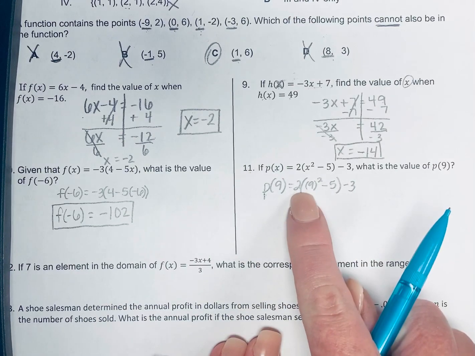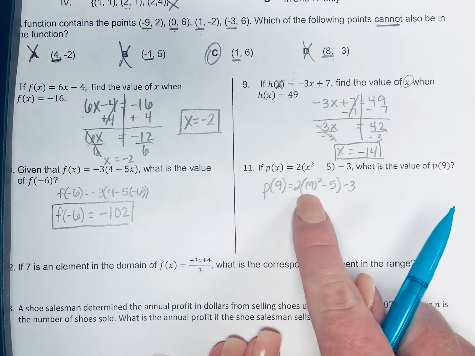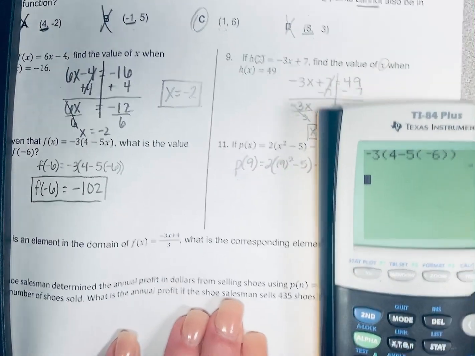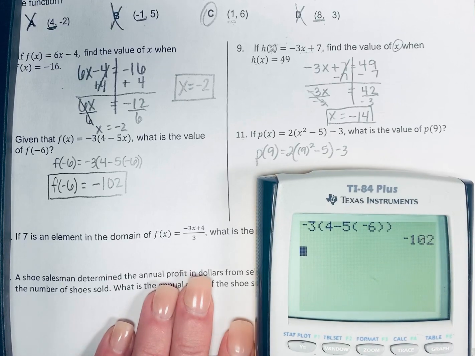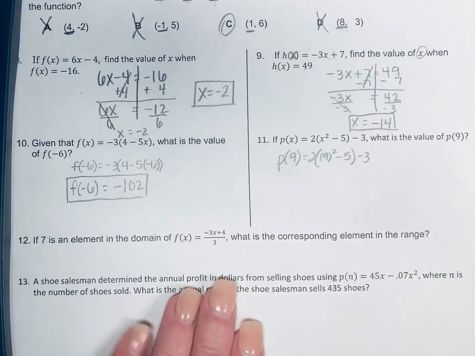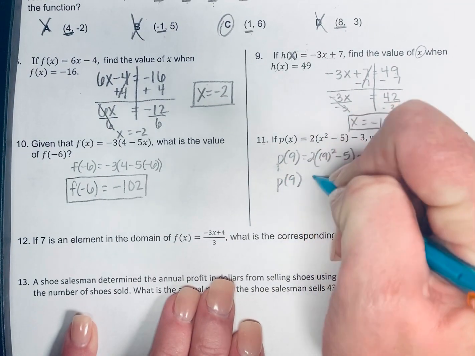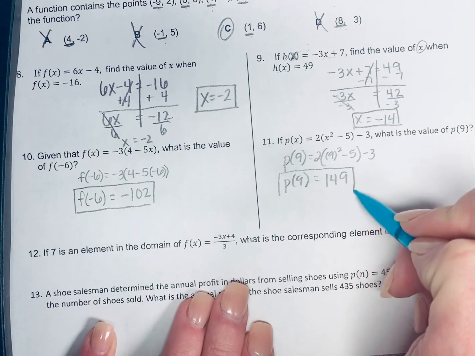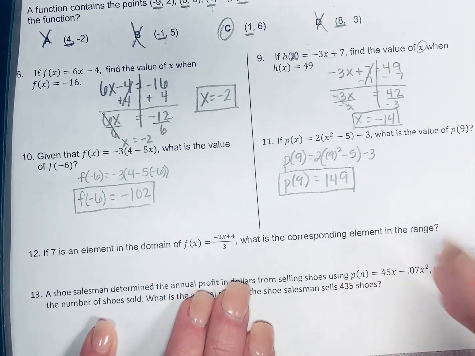Okay, all right, so I have this. This is just the name of it. So I'm going to type this in my calculator just like I see it. All those parentheses that I see, just where I see them. Okay, so I have 2 parentheses, parentheses 9, close my parentheses. Then I have the squared. Then I have minus 5, close my parentheses, minus 3. 149. So P of 9 equals 149. When x is 9, the equation is 149.